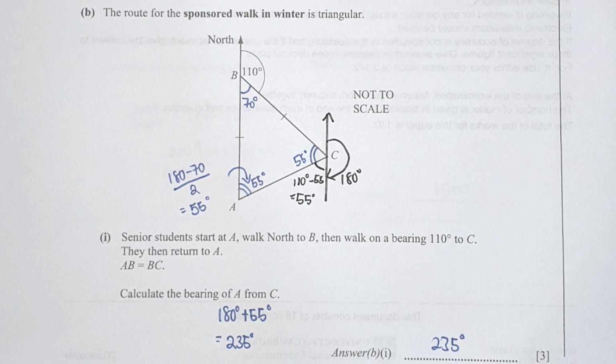To calculate the bearing of A from C, what I did was to draw a straight line from point C. The straight line there will form 180 degrees, and the balance at the corner there is actually 110 minus 55. So the total value will actually be 180 plus 55, which is 235 as your final result.